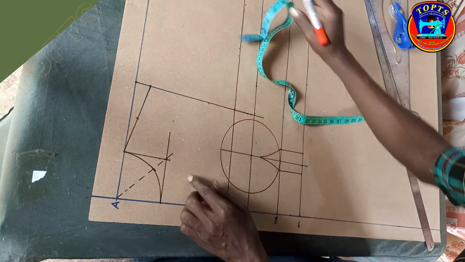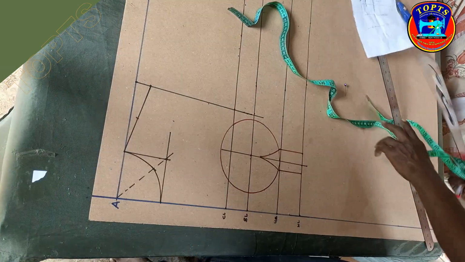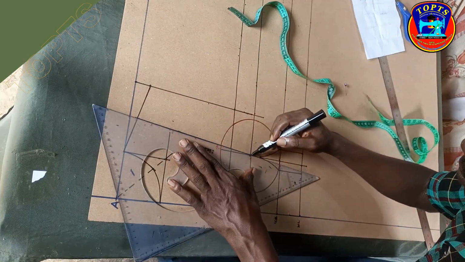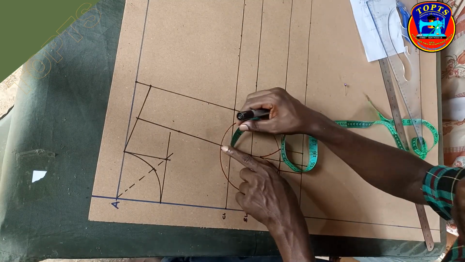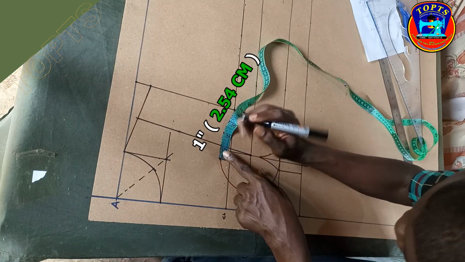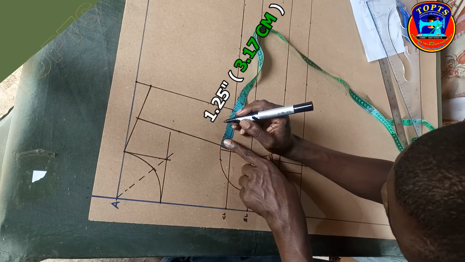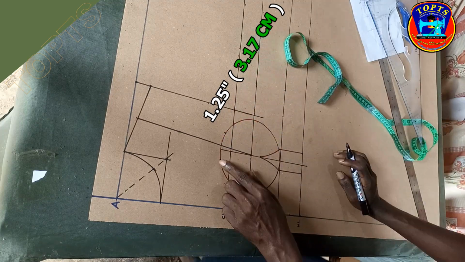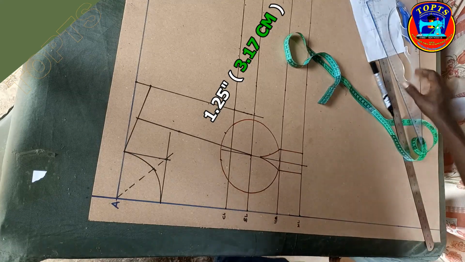Then I connect this midpoint to this nipple to nipple, or some call it apex to apex point at the bust line. Then now I come to this point. I mark outwards towards the center front 1 inch. Then this side I mark 1.25 inches. After I connect these points to the nipple point like so.